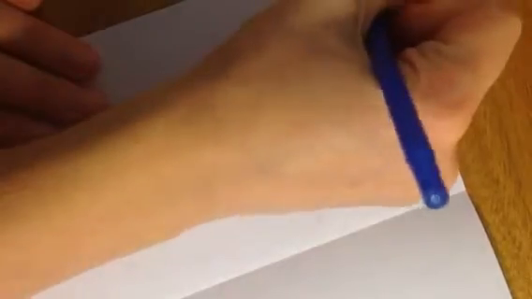All right, flip my page over here. Remember, if you need to pause at any time, you can do so. And now let's talk about writing in standard form.